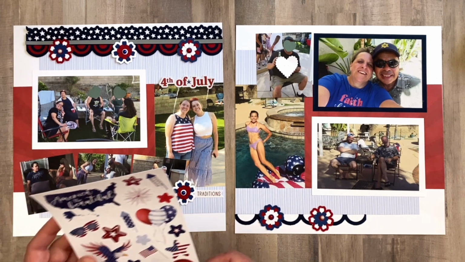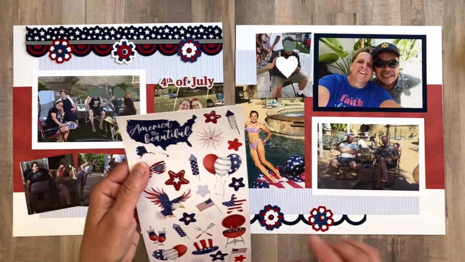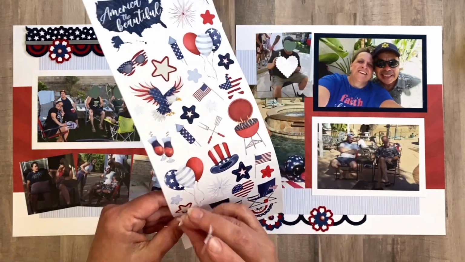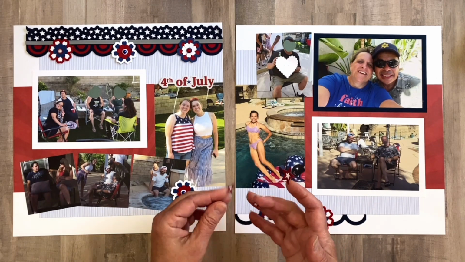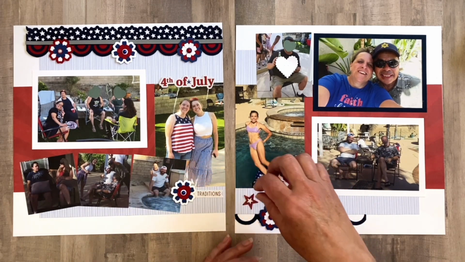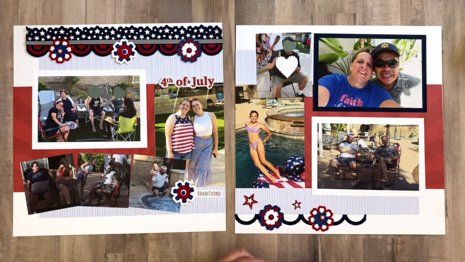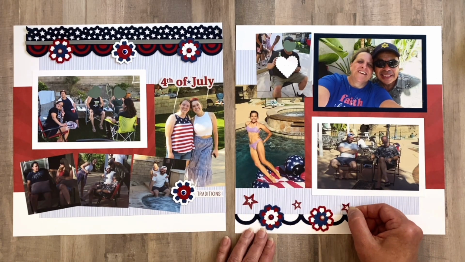On this sticker sheet, there are 3 of these red star stickers, and I think they're all different sizes, so I think it's going to be perfect. And I'm going to put them down here, just kind of create more of an embellishment area down here.